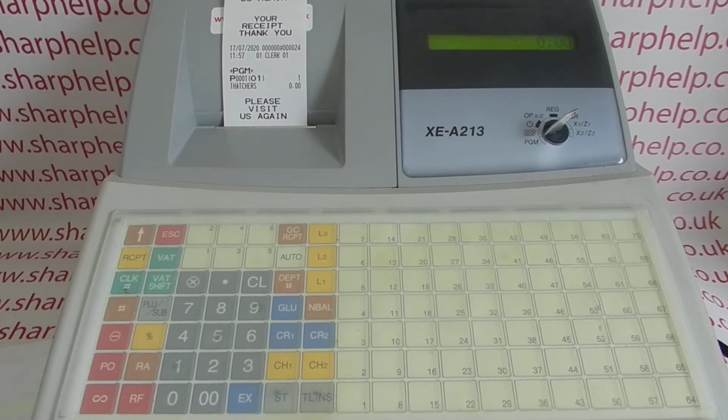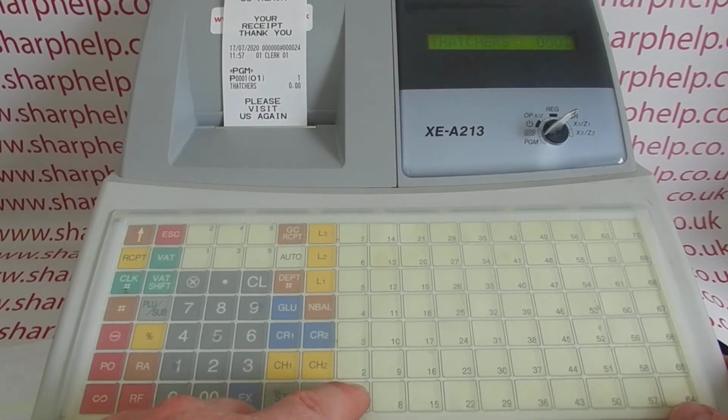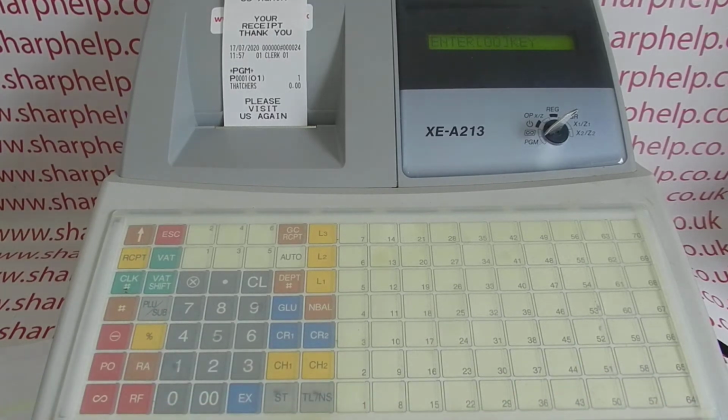This is why it's almost good when things go wrong in a video, because it shows you it's easy, but it's also easy to make a mistake, and it doesn't matter if you make a mistake because you can go back in and correct it. So all you do is get back to the point I've got to, and press that button again. It comes up with the description Thatchers because you've already done that.